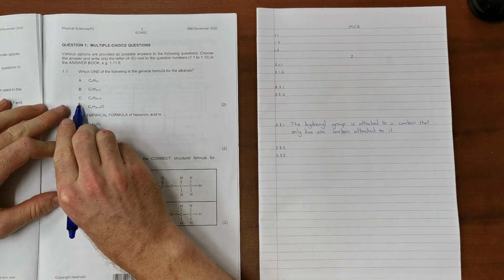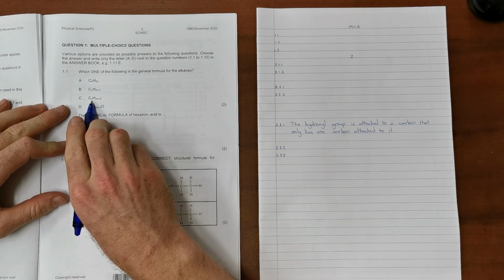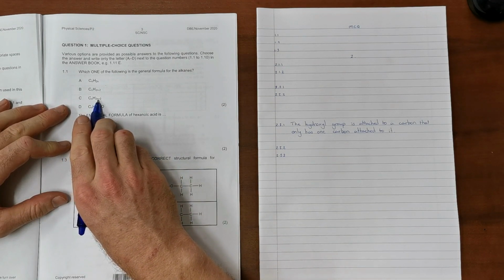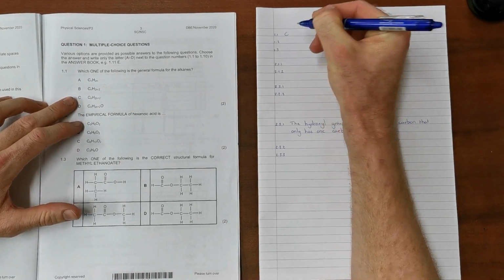And the general formula for alkanes is always CnH2n+2. There are always n carbons and there are always 2n+2 hydrogens in an alkane.